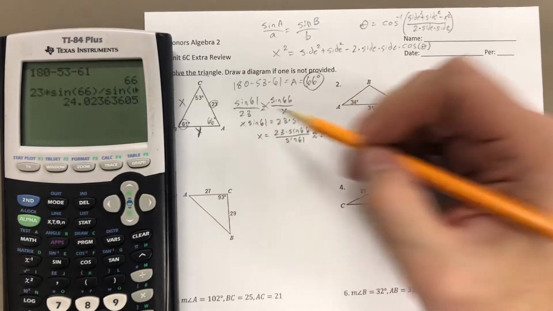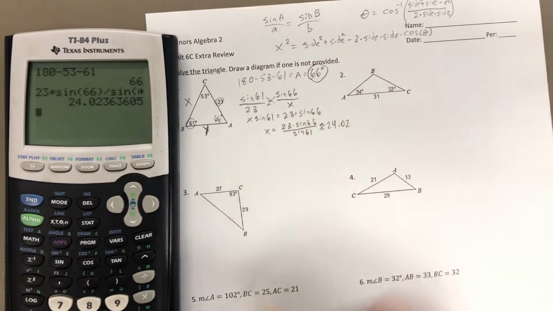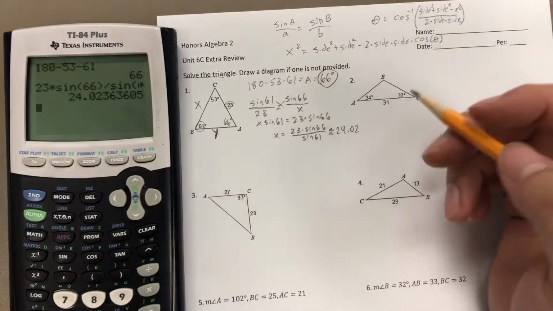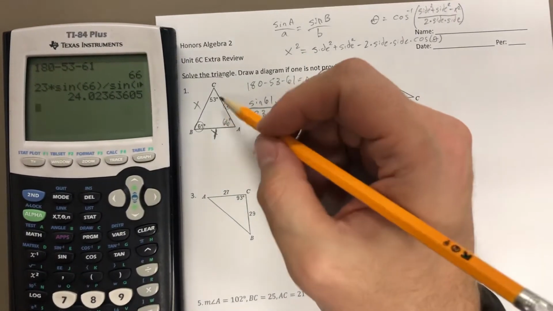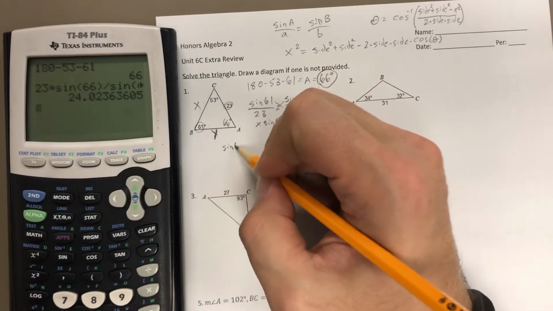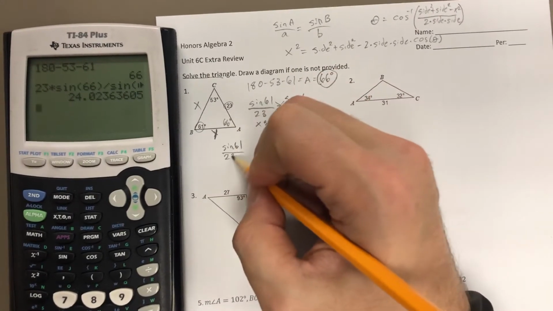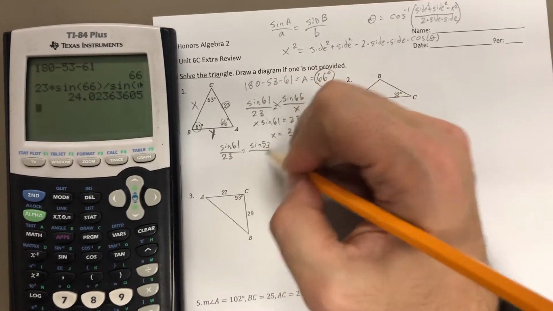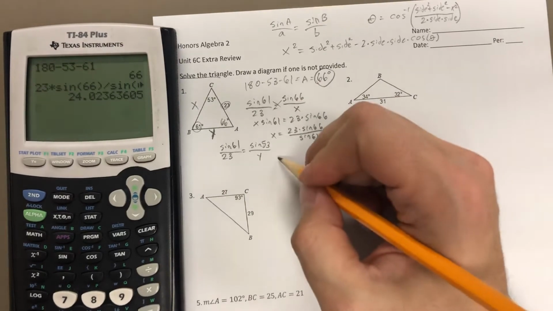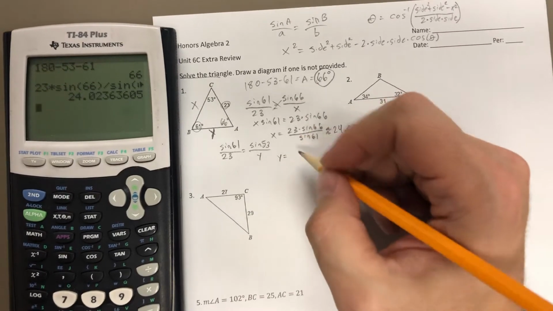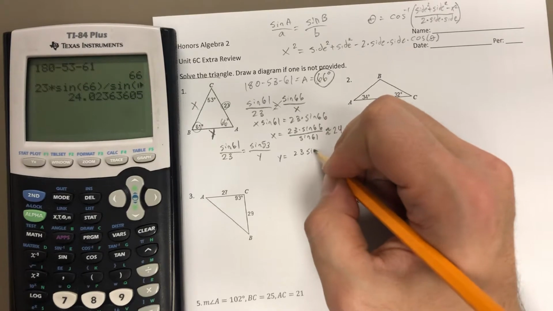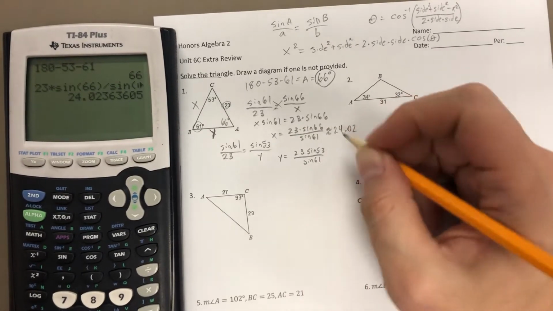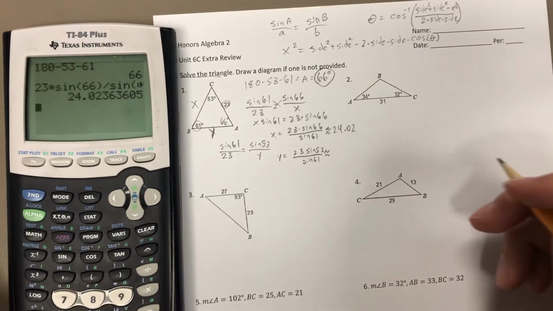This process of cross multiplication is going to be the same for the next one. I hope you don't mind, I'm going to set it up and then just solve it on my calculator. So the next one that I do is the sine of 61 over its opposite side, 23. That's equal to the sine of the other angle, 53, over its opposite side, y. When I cross multiply here, I end up with y is equal to 23 sine of 53 over the sine of 61. Then I type that into my calculator, and I get my other answer.